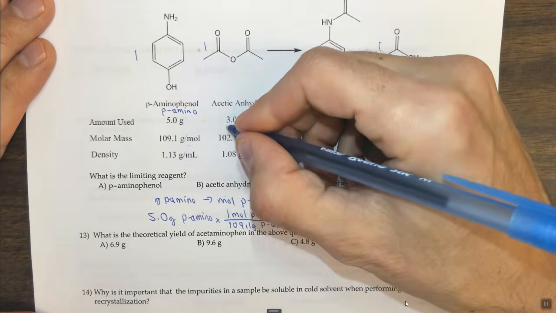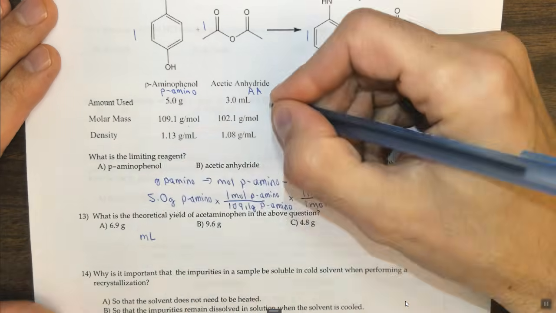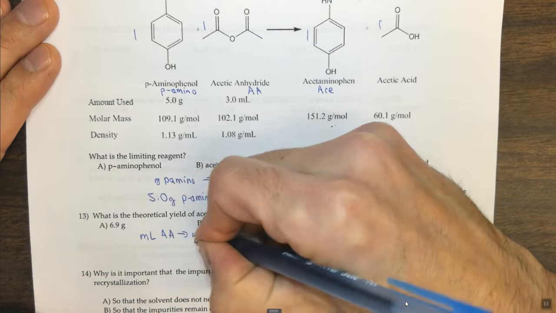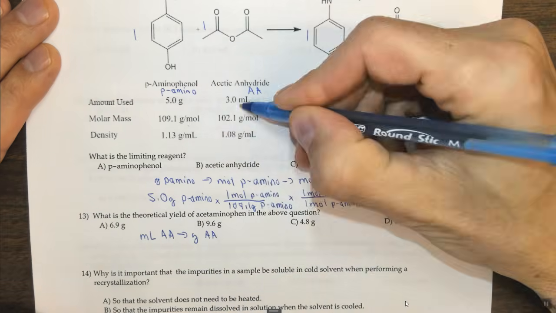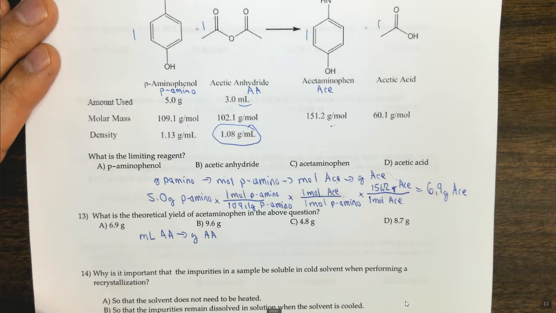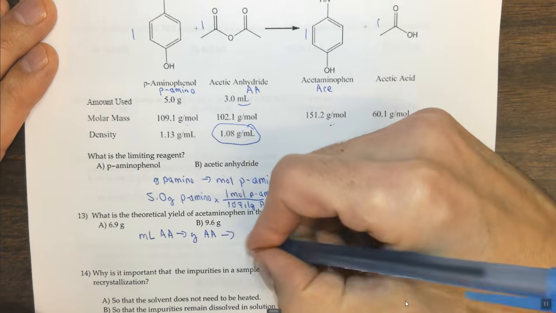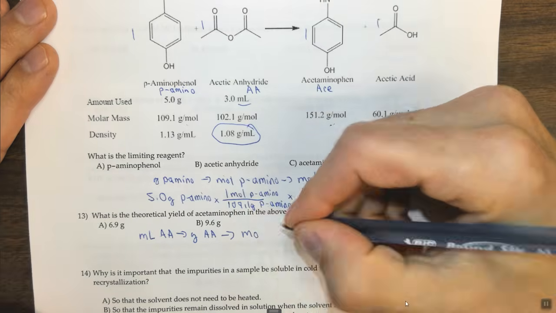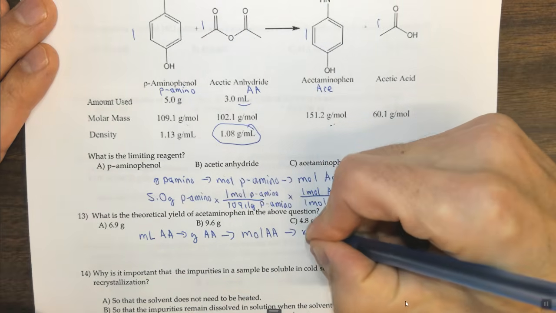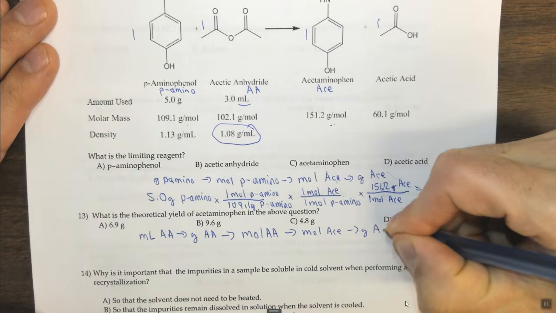So in this case, I'm given milliliters. So I have to convert from milliliters of acetic anhydride to grams of acetic anhydride. It's an extra step, but fortunately, I'm given the density. The density will allow me to convert from milliliters to grams. Then it's the same thing. Once I have grams of acetic anhydride, I can convert it to moles of acetic anhydride, then to moles of acetaminophen, and then finally to grams of acetaminophen.